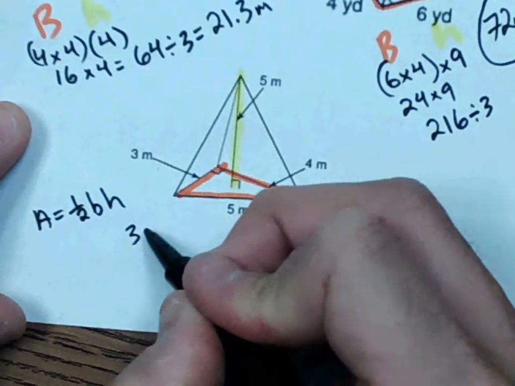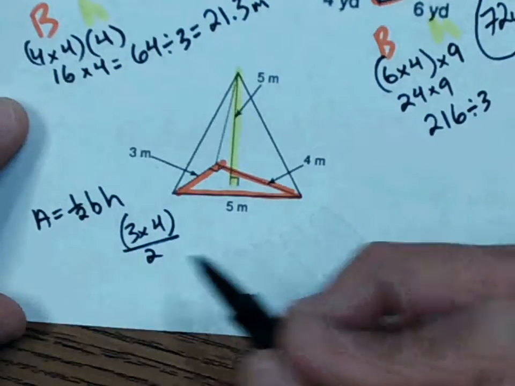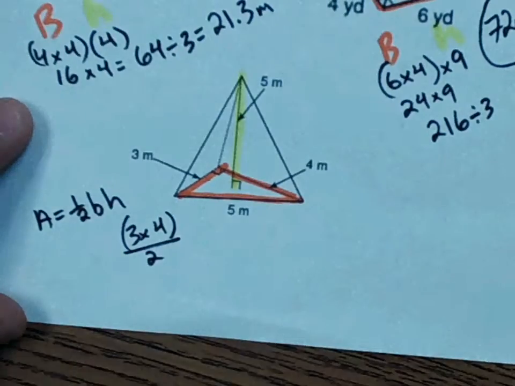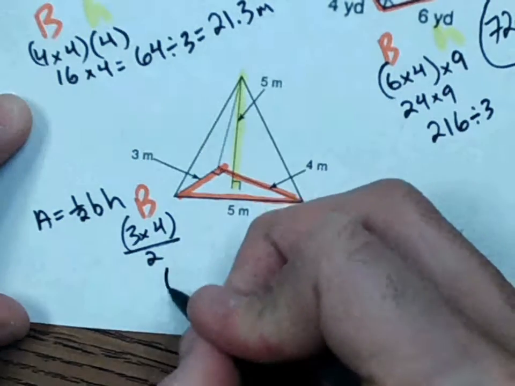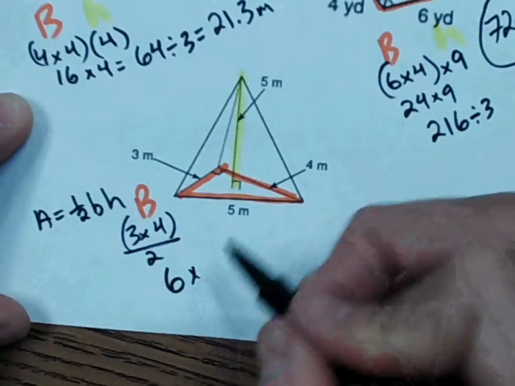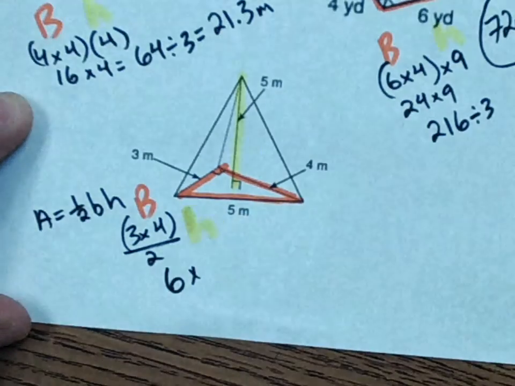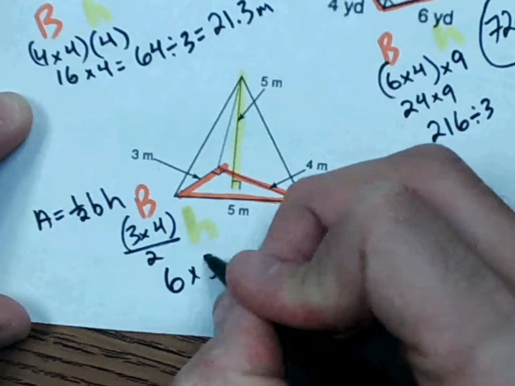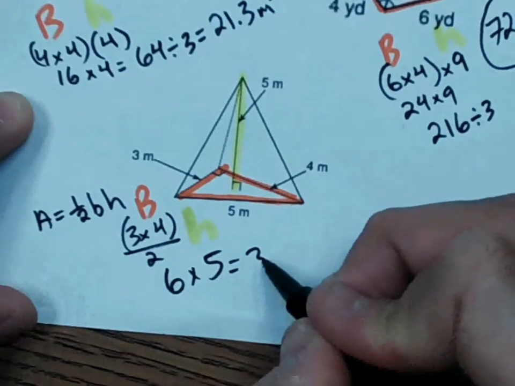So 3 times 4 divided by 2. So 3 times 4 is 12. Divided by 2 is 6. So that is our area of the base. Okay? Times 5, which is the height of the prism. Okay? So 6 times 5 is 30.